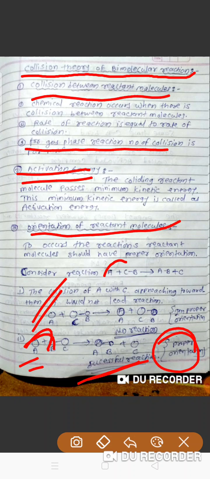So for the reaction to occur, the reacting molecules should have proper orientation. If there is improper orientation, the reaction will not take place. If there is proper orientation, the reaction takes place successfully. Okay, I hope you understood.